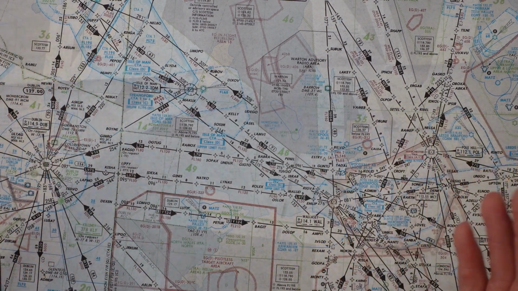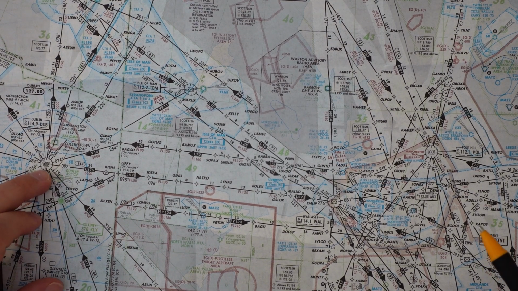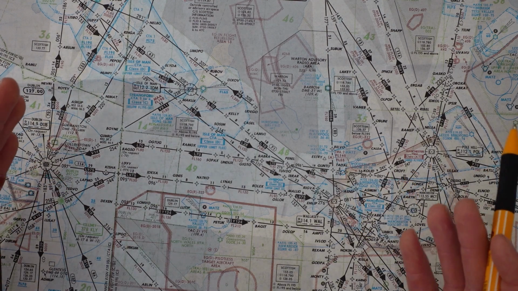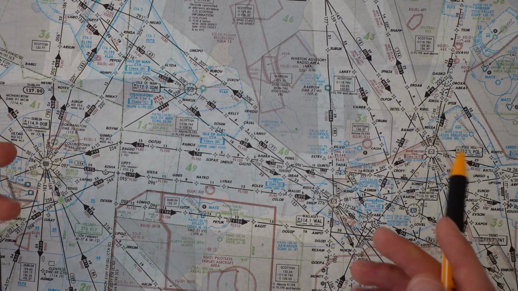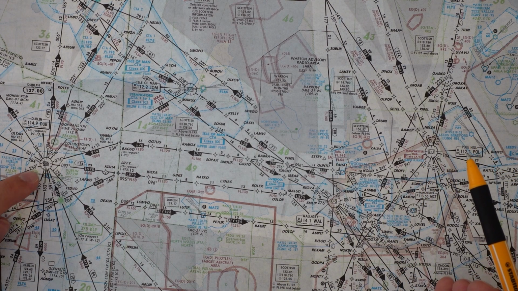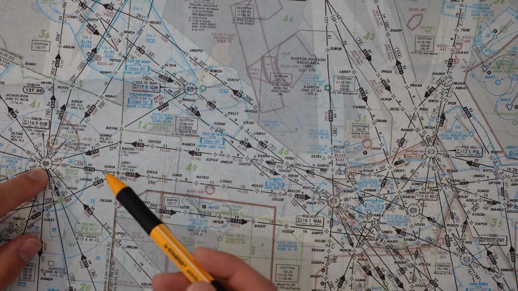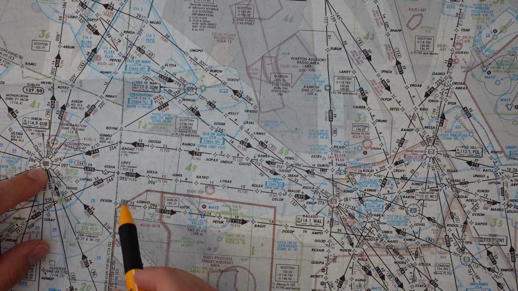Firstly, you only look at the bit you need. So let's say we're going to fly from Dublin over here to Manchester. So we'd fold up the chart to look at only this section here that we're actually flying to, and then we'll look for an airway that's nearby that goes from somewhere nearby Dublin Airport, such as the Dublin VOR, towards the area of Manchester.